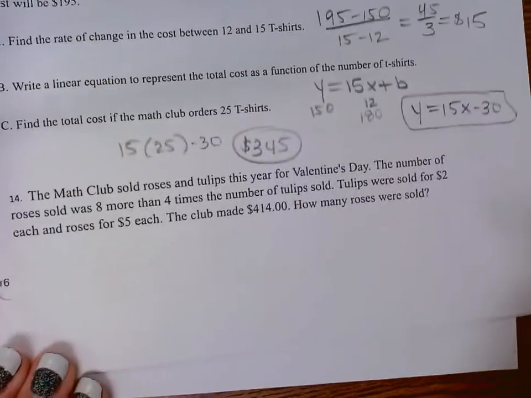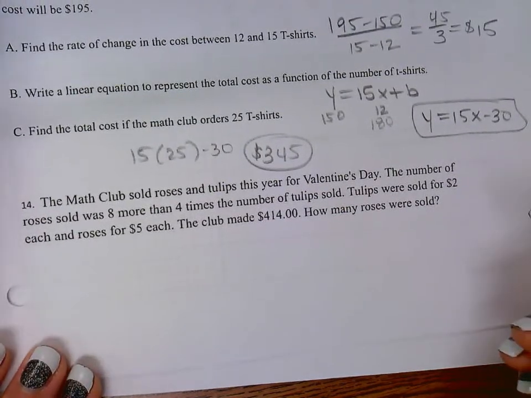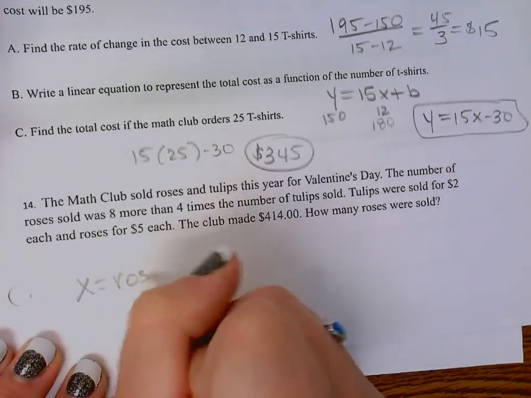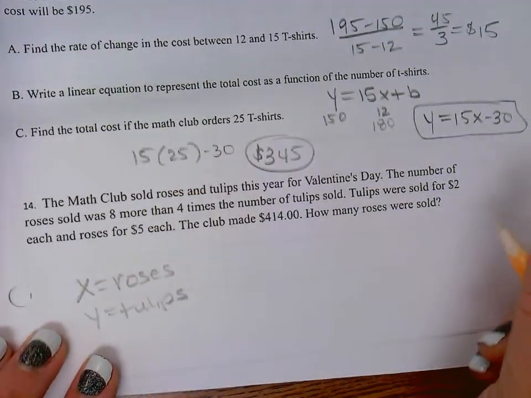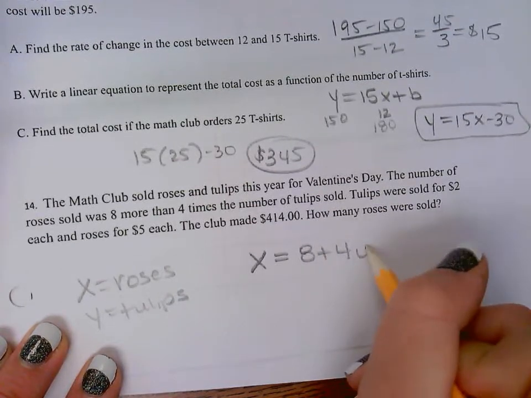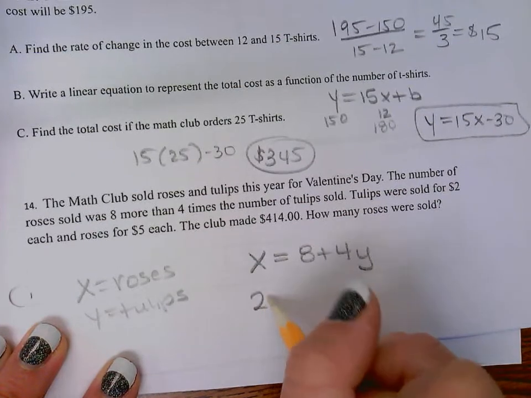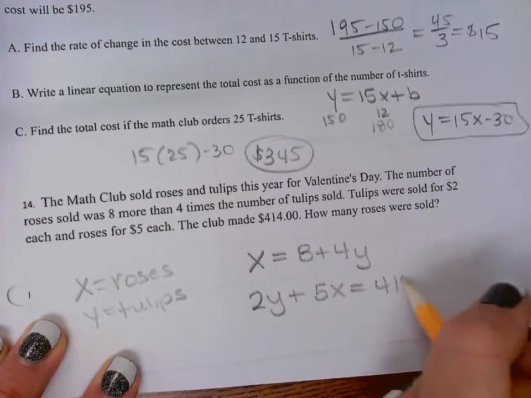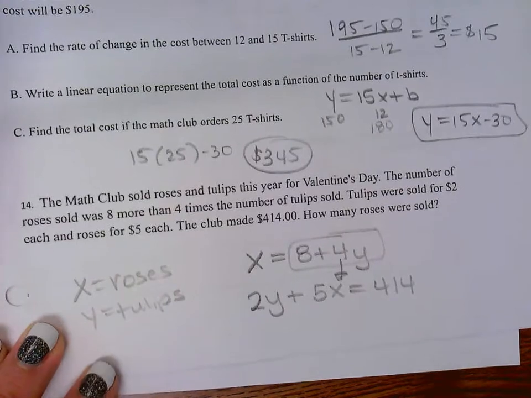This year they sold roses and tulips. How many roses were sold? Let's let x be roses and y be tulips. The number of roses sold was 8 more than 4 times the number of tulips. Tulips were sold for $2 and roses for $5, and they made $414. So it looks like I'm going to do substitution. Plug that right in there.